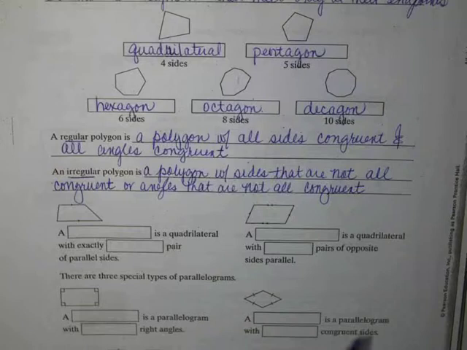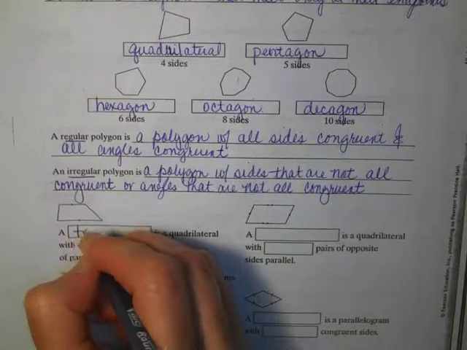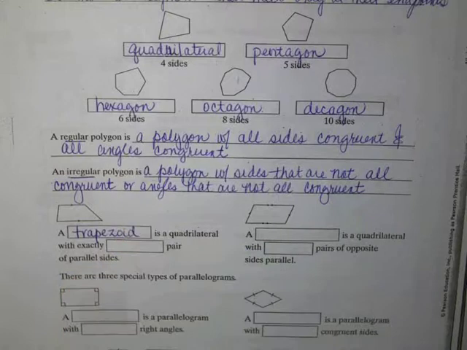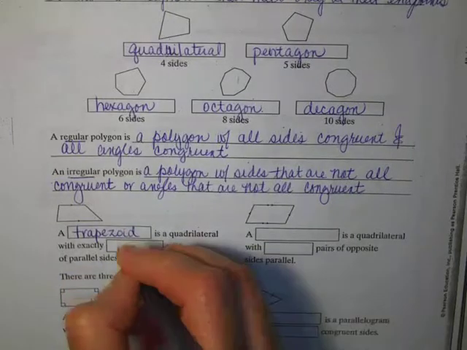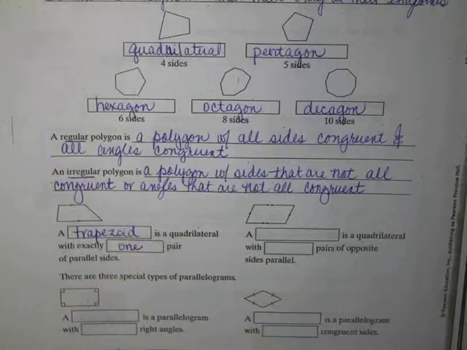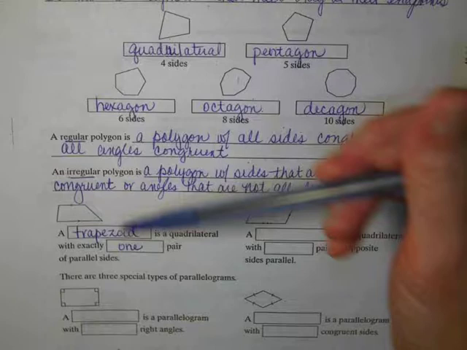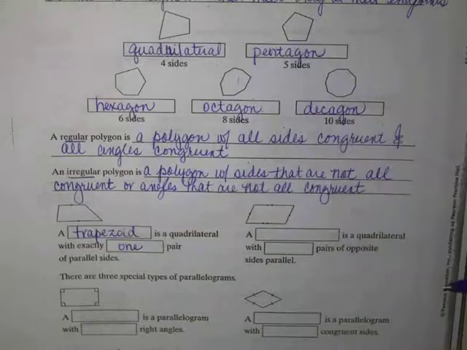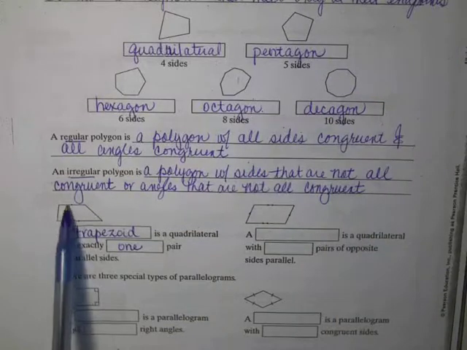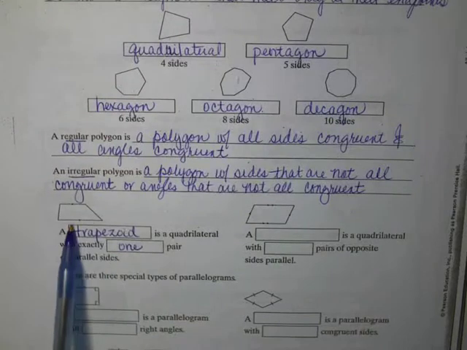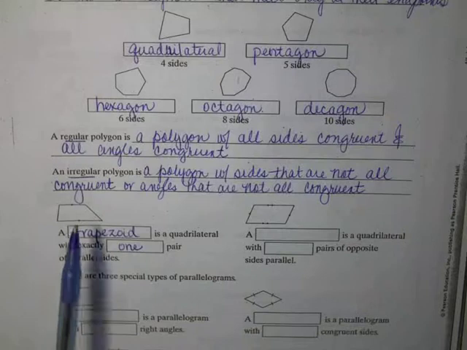Alright, now we're going to get into types of quadrilaterals and then types of parallelograms. So first of all, a trapezoid is a quadrilateral with exactly 1 pair of parallel sides. And you see these little arrow-looking thingies? Those represent things that are parallel to each other. So in this case, our top and our bottom sides are parallel. They don't have to be congruent, but they are parallel.